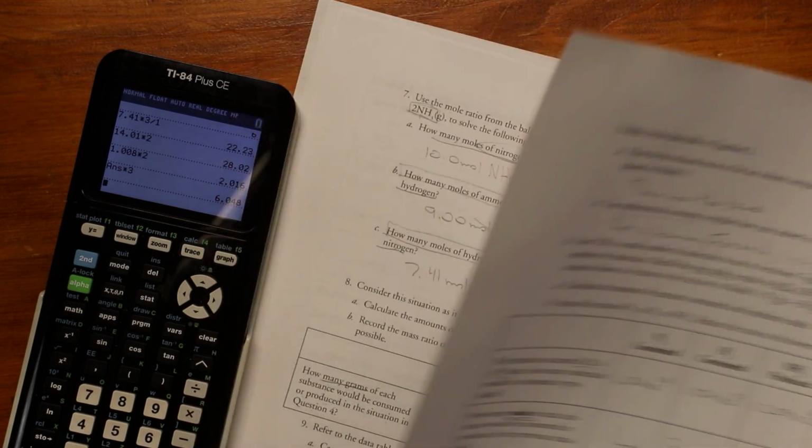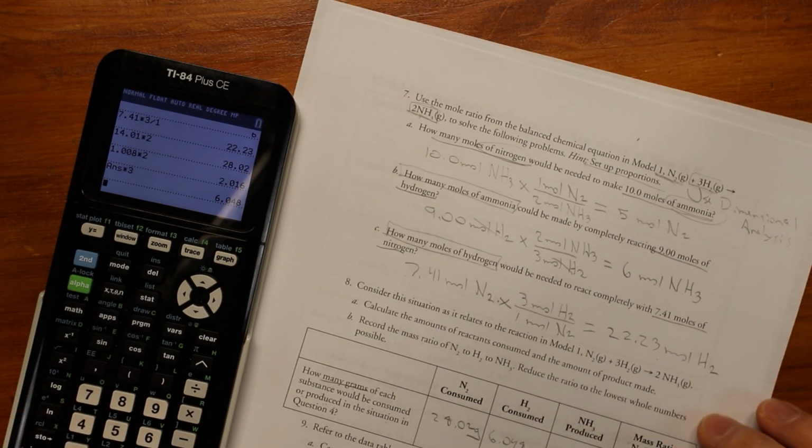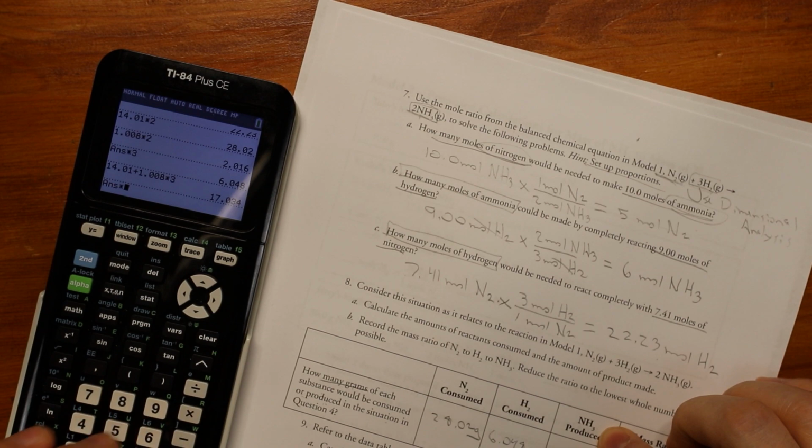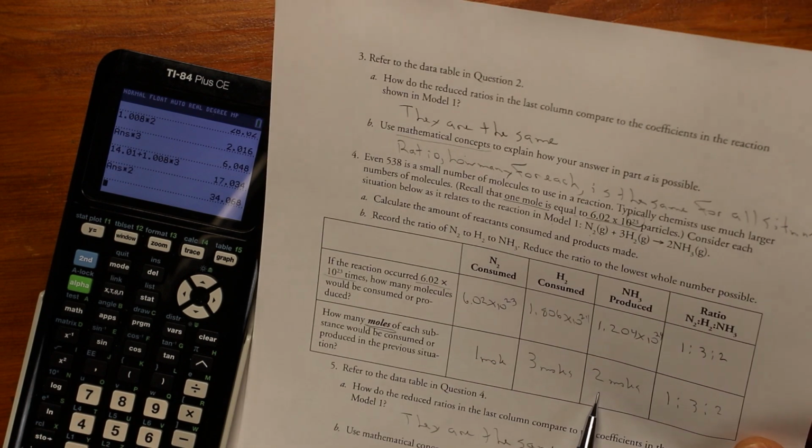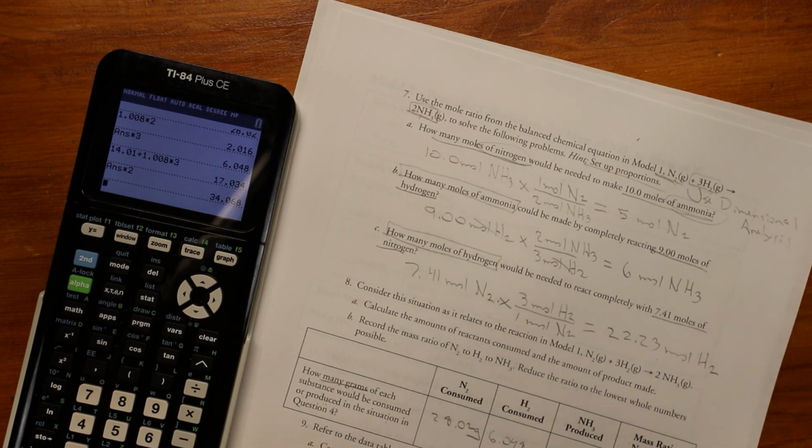NH3, 2 moles is produced. So I add up those same numbers, 14.01 for the nitrogen plus 1.008 times 3 for the hydrogen. That's my ammonia, times 2 because I have 2 moles of ammonia, and that's 34.068 grams.